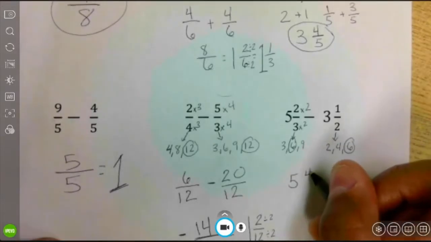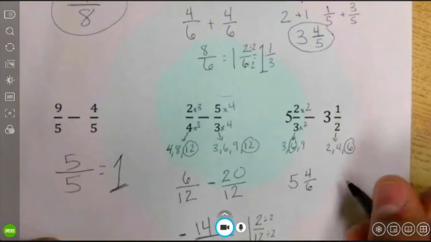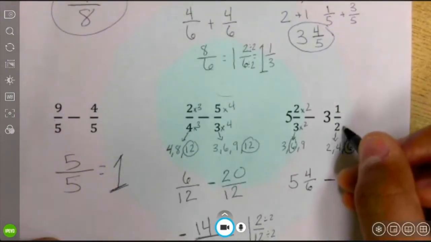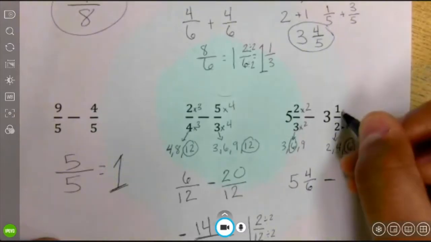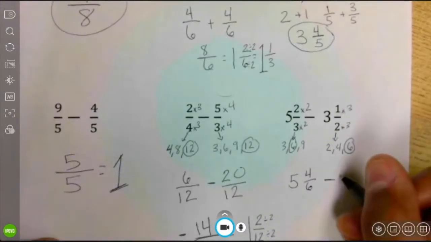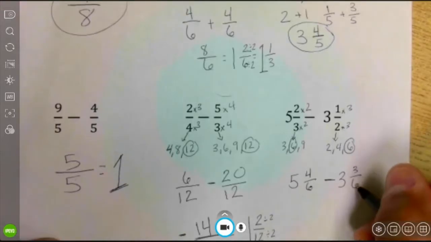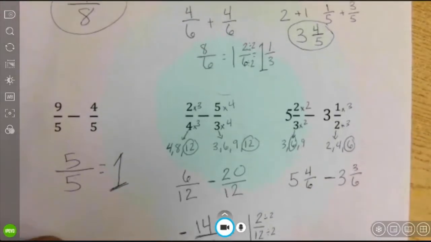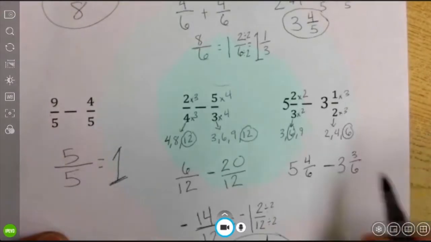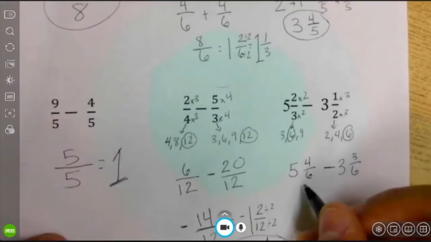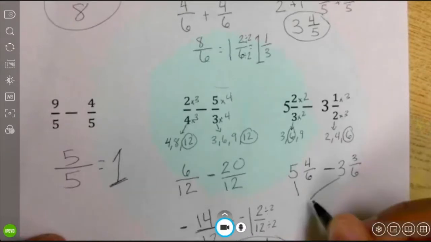So now we have 5 and 4 over 6 subtracted by... times this by 3, subtracted by 3 over 6. Now, do the same thing we did at the top. We can look at these separately.